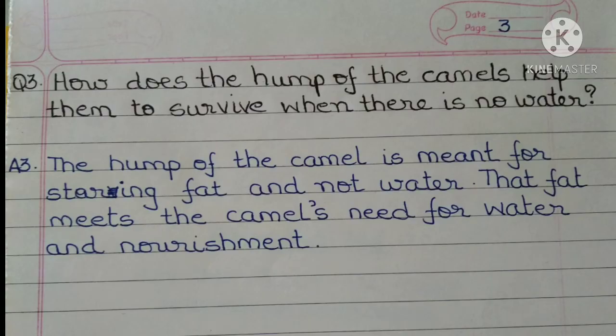Question 3. How does the hump of the camels help them to survive when there is no water? Answer 3. The hump of the camels is meant for storing fat and not water. That fat meets the camel's need for water and nourishment.